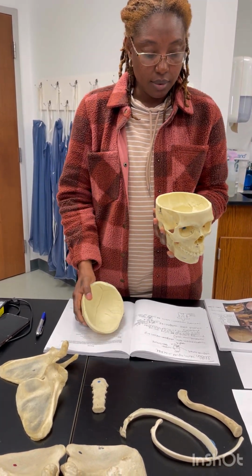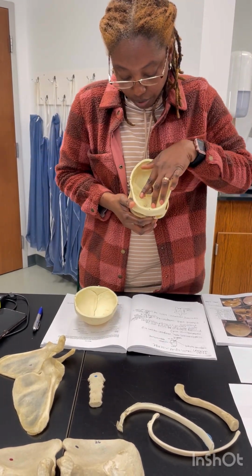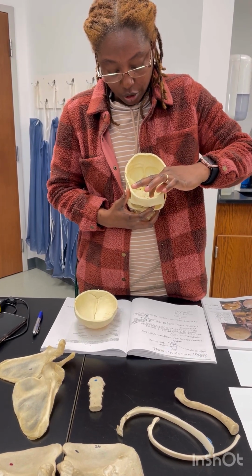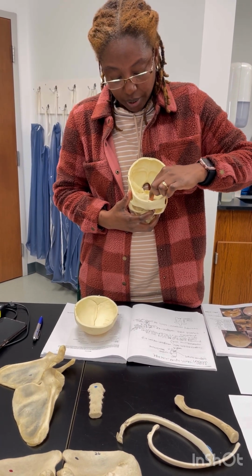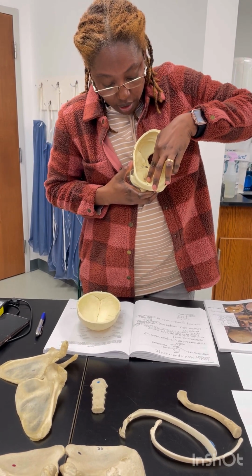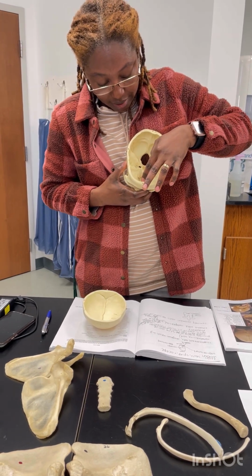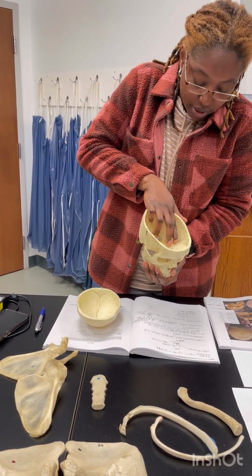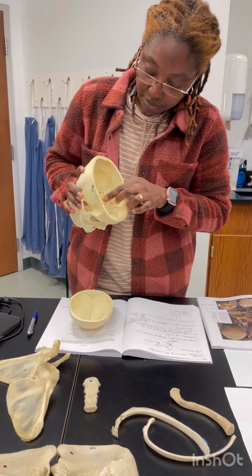When we open the skull, this little area here is called the ethmoid bone. The ethmoid bone has the cribriform plate, which contains the little holes called the olfactory foramina. And we have another pointy bone here called the crista galli.